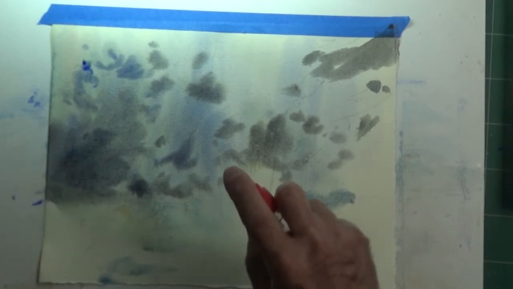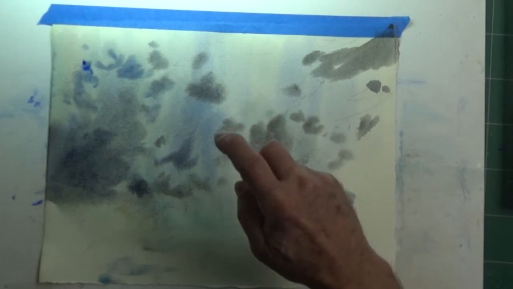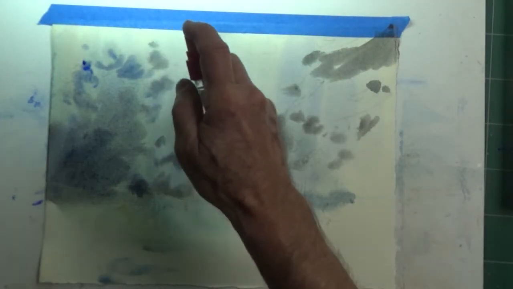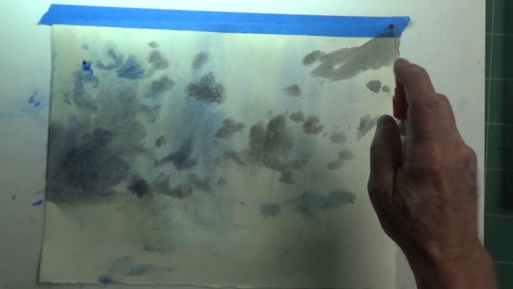Oh, not shadow, but it's in haze. And I'm going to try to do this with a little bit of spray here. See what happens. I want that hazier. And I want some of this stuff up here hazier as well. And spotty. So let's let that go.